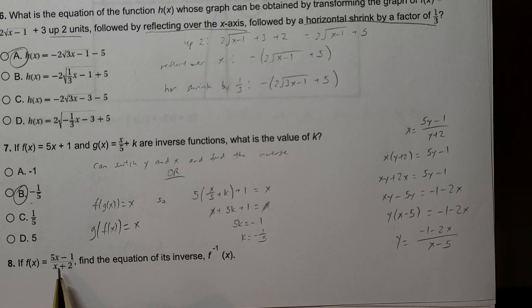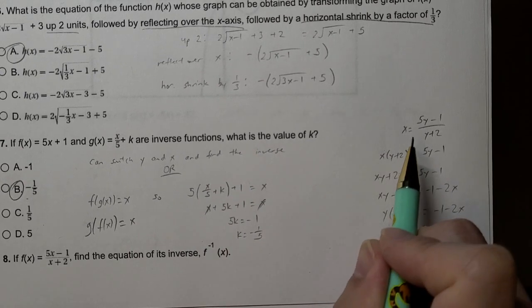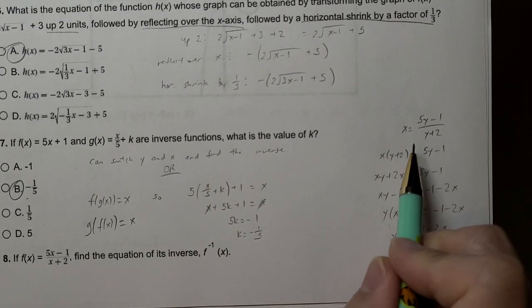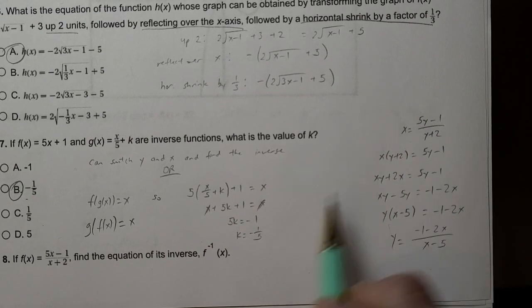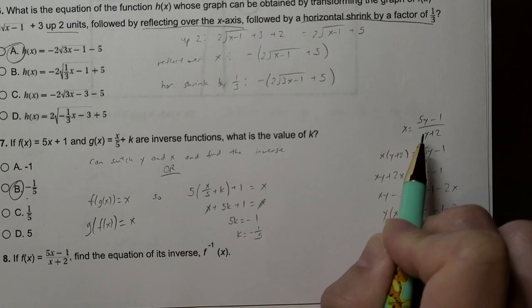Okay, f of x is 5x minus 1 over x plus 2. Find the equation of its inverse, f inverse. Okay, so that's what I did over here. Here I did the switch the y and the x type of thing because we want to find the explicit formula. So I switched the y and the x, so replace your f of x with a y and then swap the two variables.